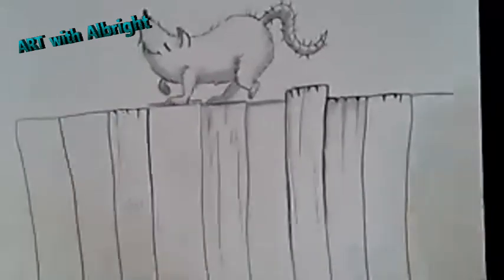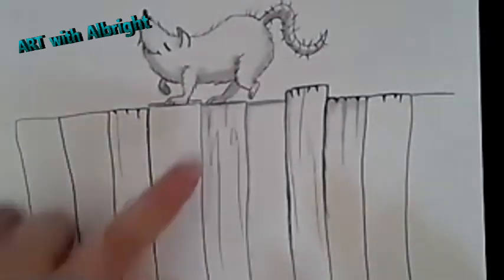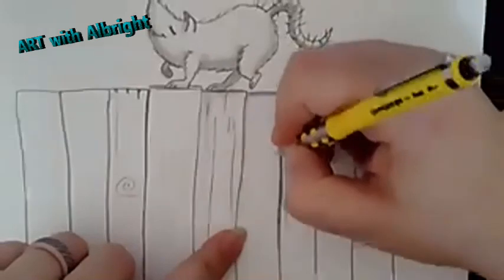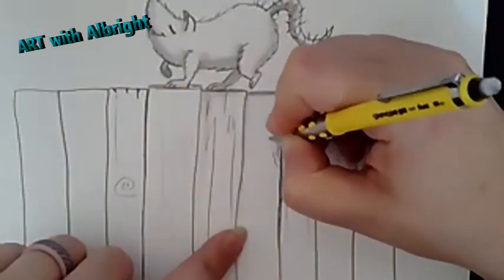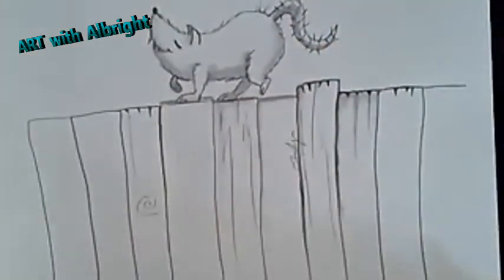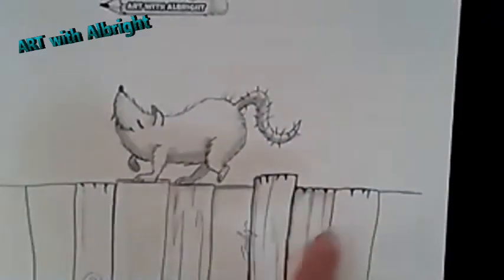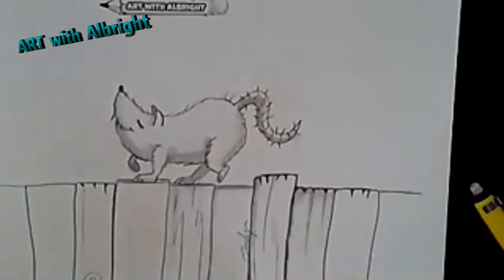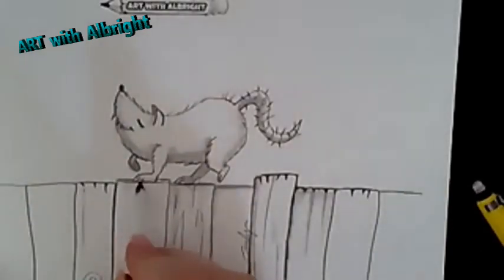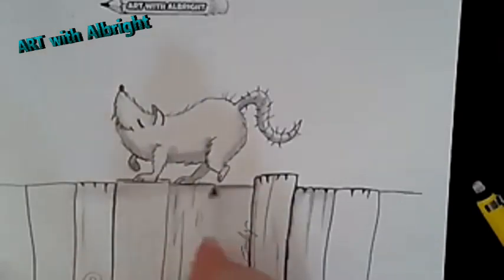Okay, how'd you do? Let's see, where am I going to sign my name on this art? I think I'm going to put my name in some of the wood. There we go. I'm going to tuck my name in there. And we have our horizon line, yeah. So I'm going to add a little bit of shading down underneath him on this wood. So maybe he's just casting a little bit of a shadow down there.